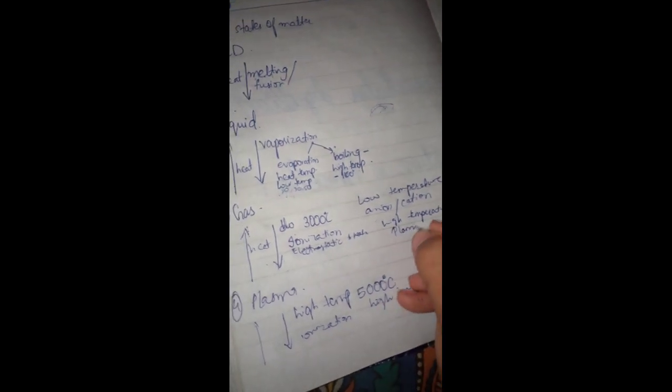Okay, then that was vaporization, and gas to plasma is ionization. When we provide them 300 Celsius or even low temperature, that is known as anion or cation. When we provide high temperature, that is known as plasma. So plasma requires a very high temperature. So yes, this was all about today.